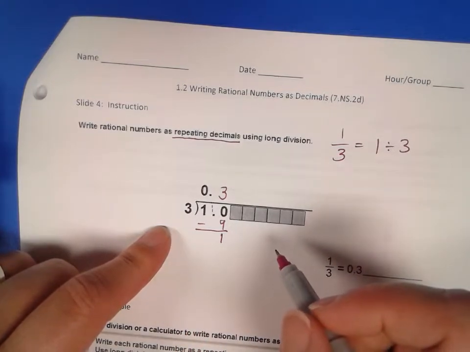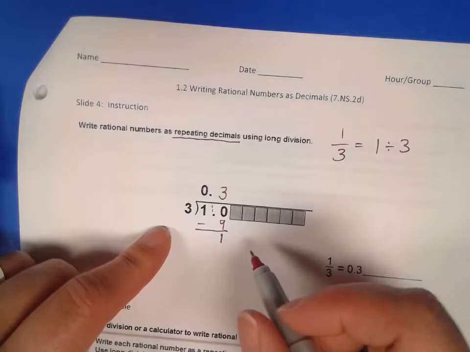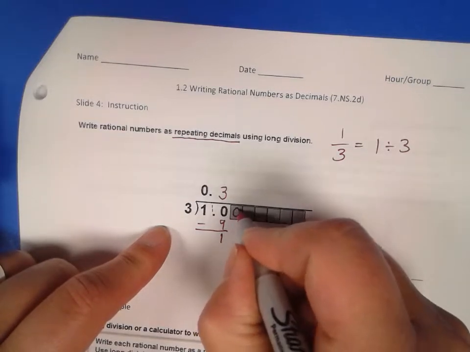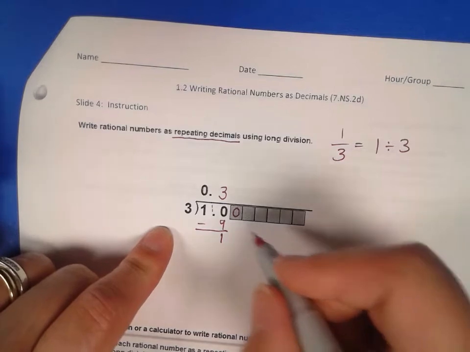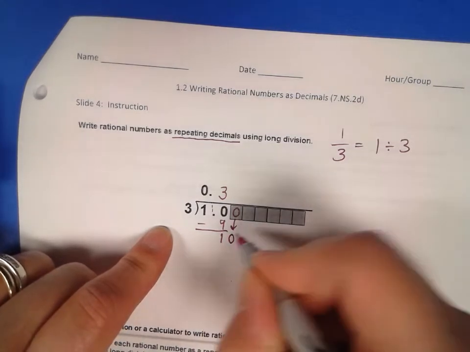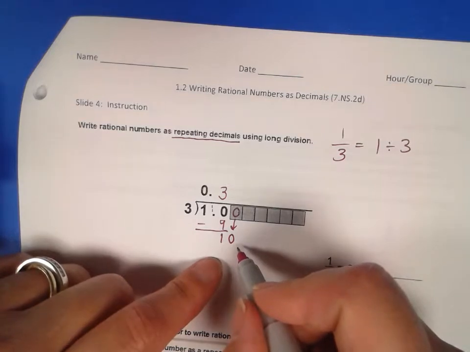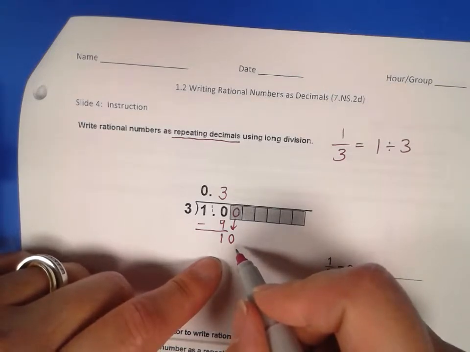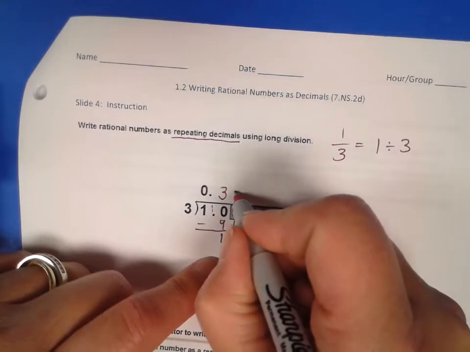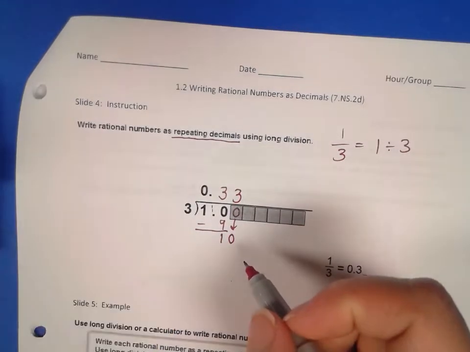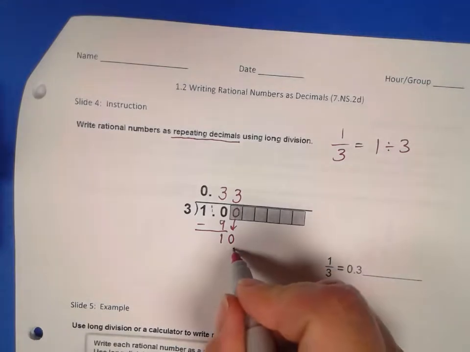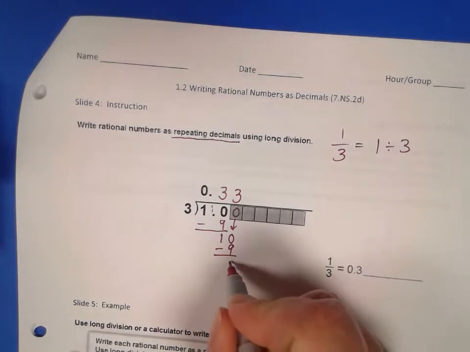Well, because we have something left, this hasn't terminated yet, so we need to put another place value in. So we're going to show a 0 in the hundredths place. We're going to bring that number down so we can treat this like another 10, and we say again, let's divide. What times 3 gets me close to 10 without going over? Or 10 divided by 3 is still 3. So that 3 goes up top in the hundredths place. And we multiply 3 times 3 to get 9. Let's go ahead and subtract, and you'll notice you have 1 left again.